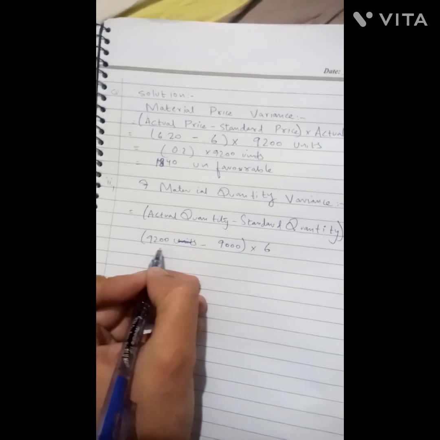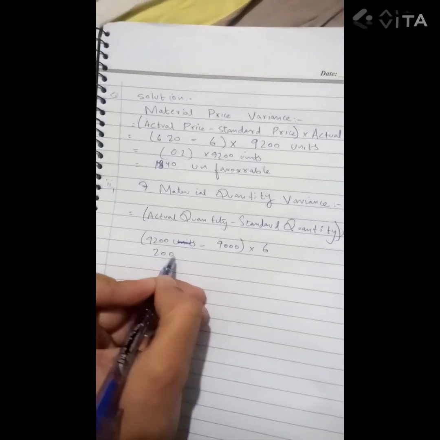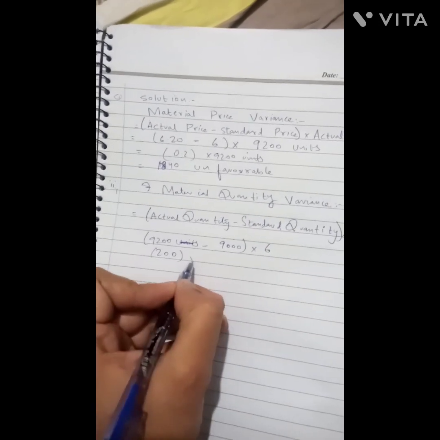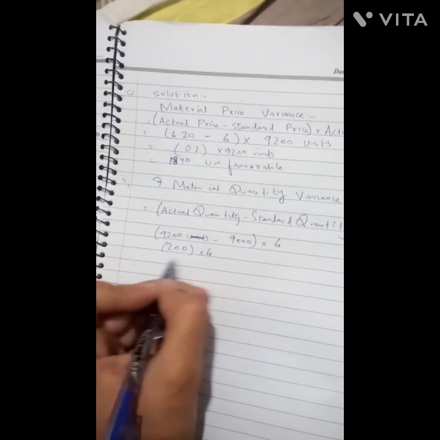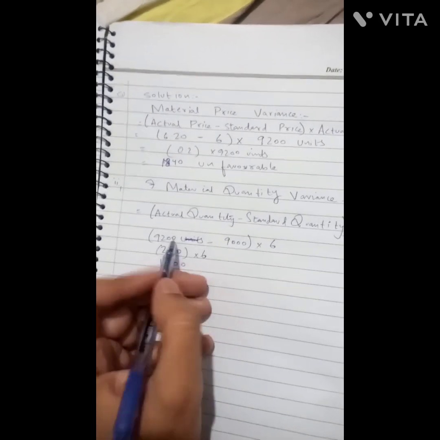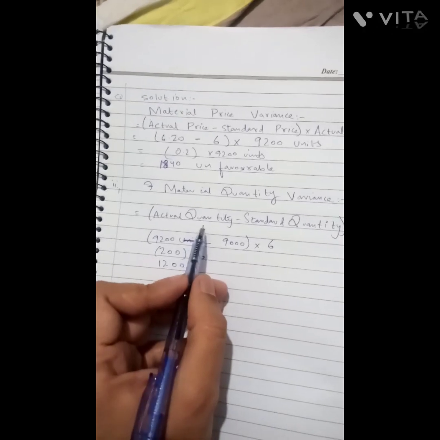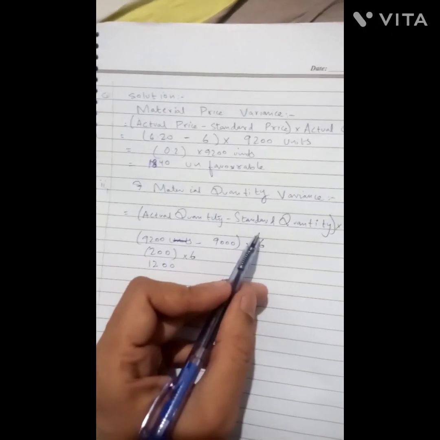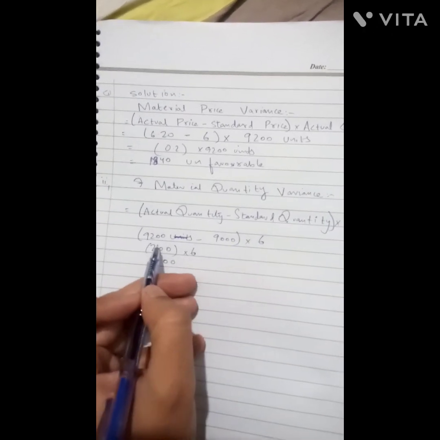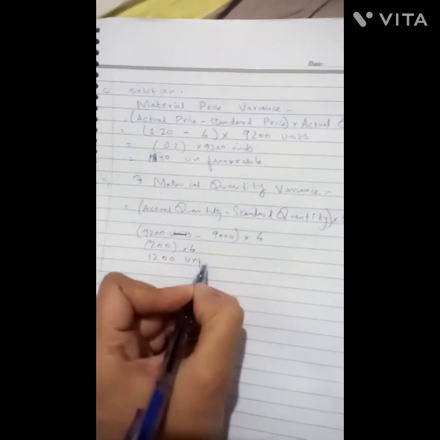So 9,200 minus 9,000 is 200, multiply by 6, and it's 1,200. As I told you earlier, if the actual quantity is bigger than the standard quantity, then we will write unfavorable with the answer.